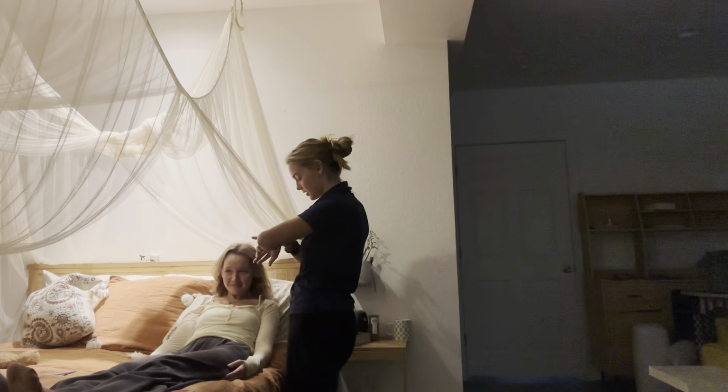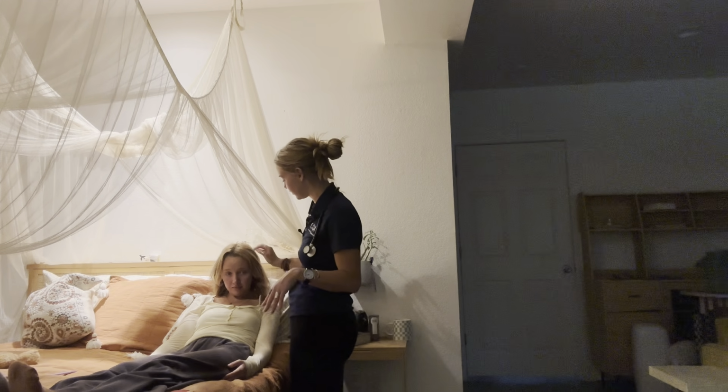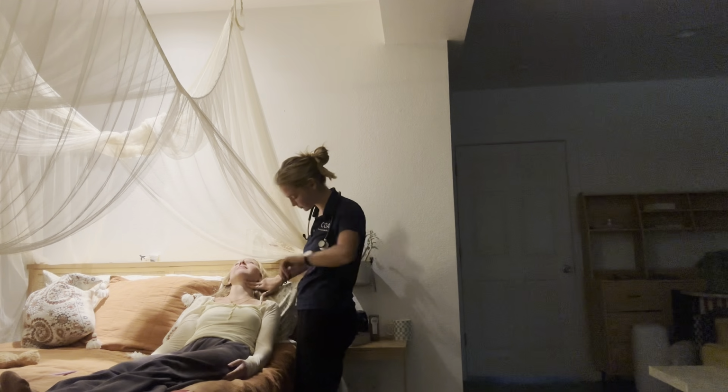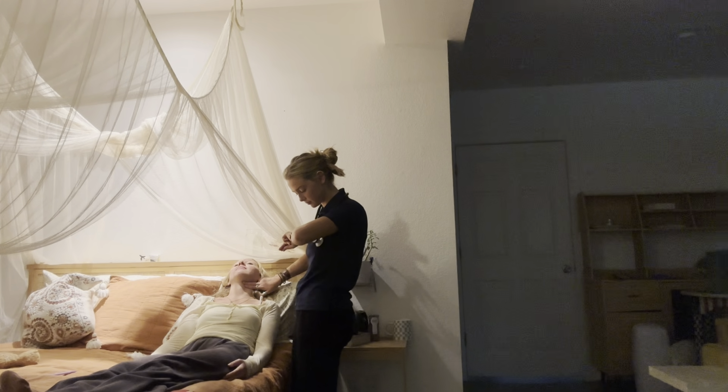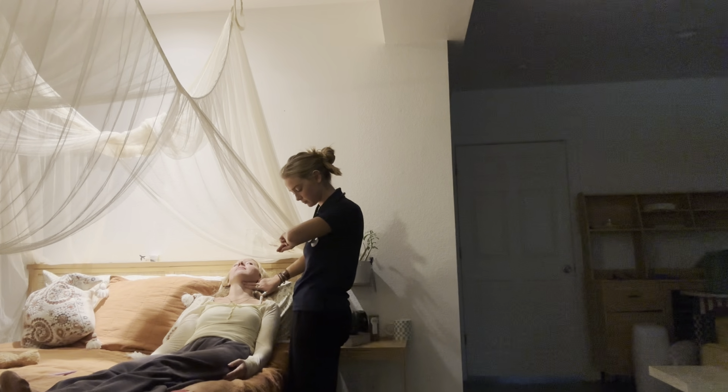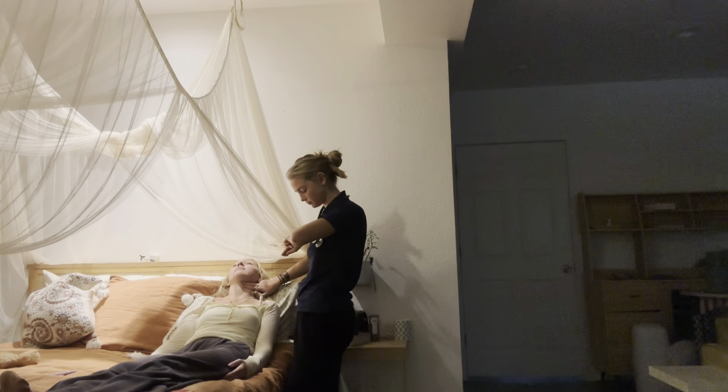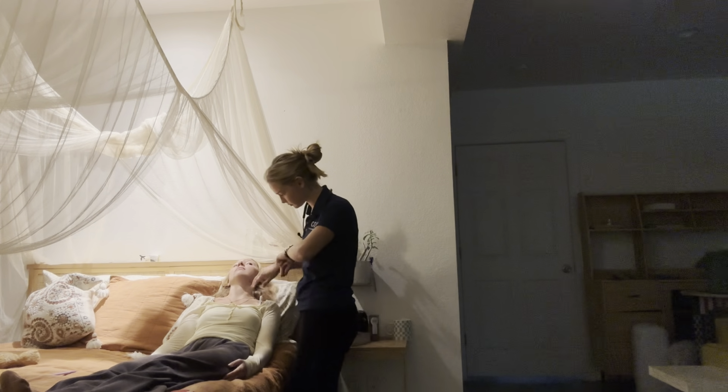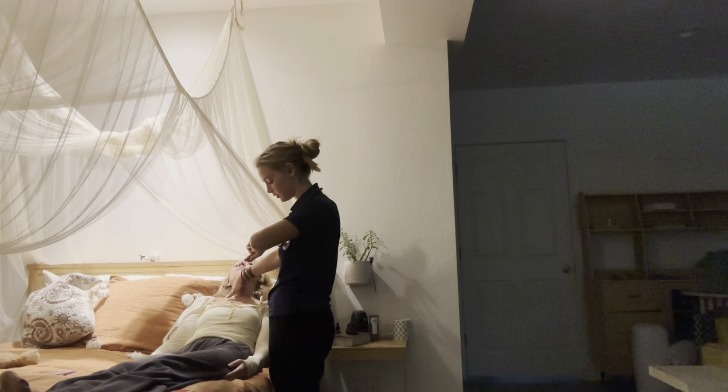The next site I'm going to check is the carotid, and then the other side.